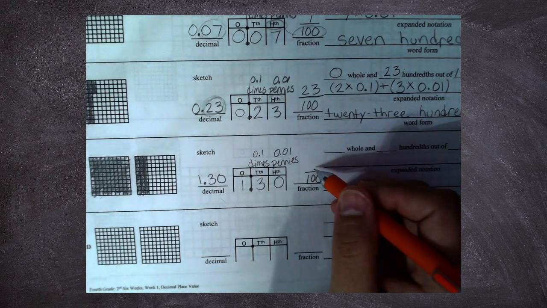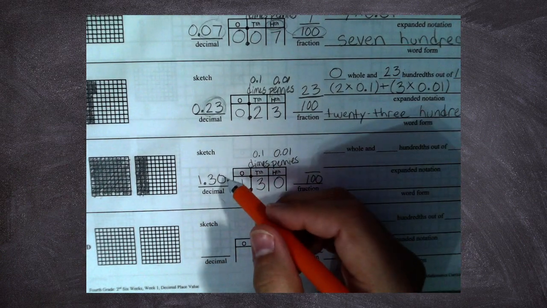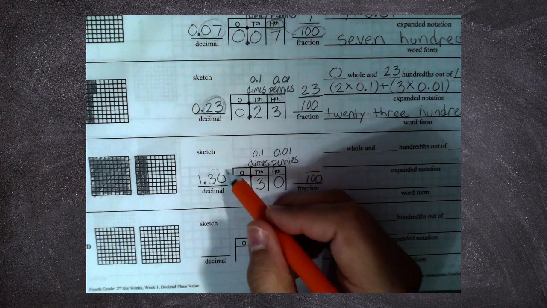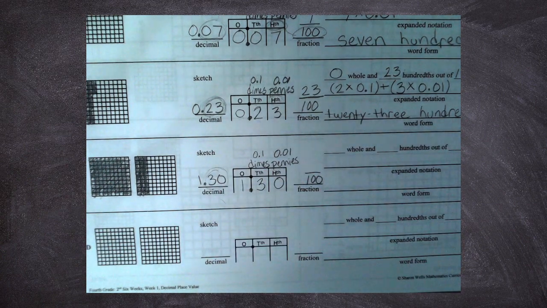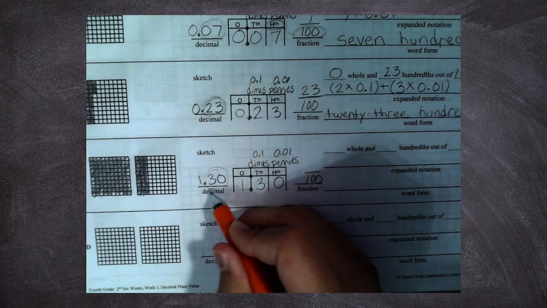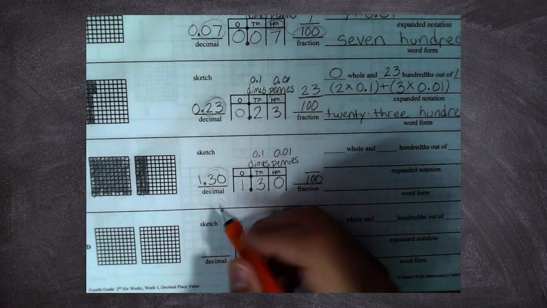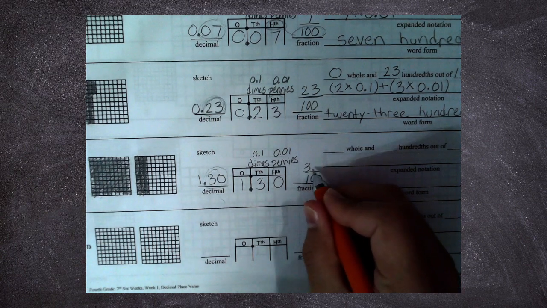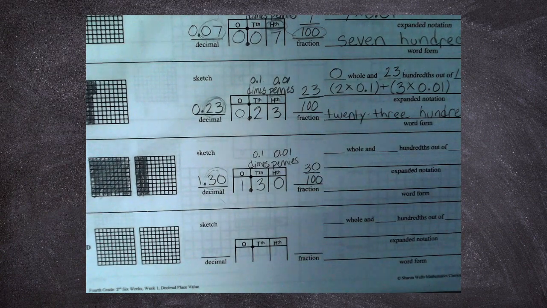My numerator, my top number, is whatever number I see after the decimal. Ezekiel, what number do I see after the decimal? I've got a 1, a decimal, and then what's this number here, Ezekiel? 30. So my numerator is a 30.